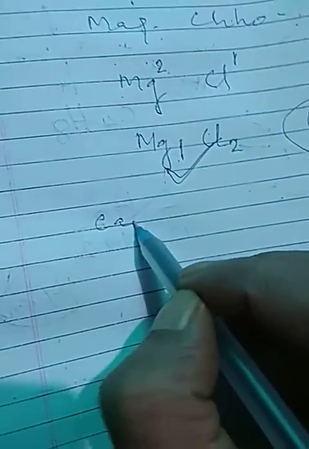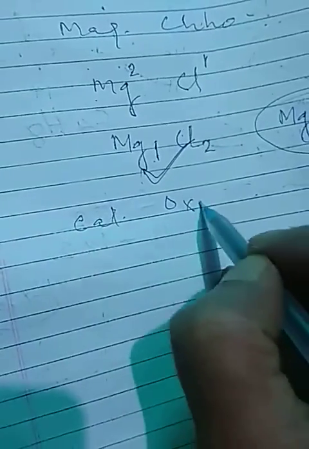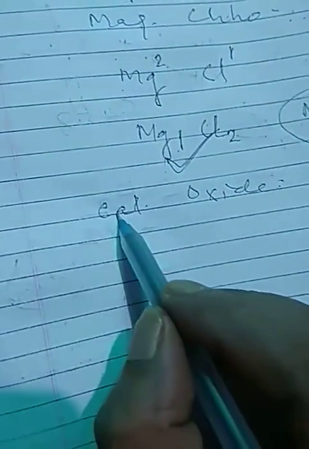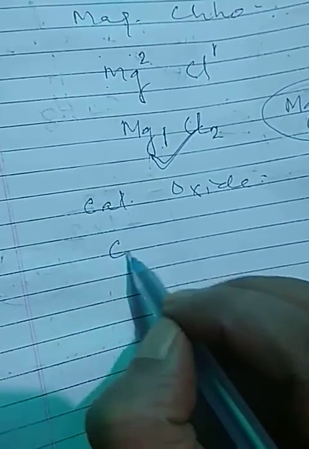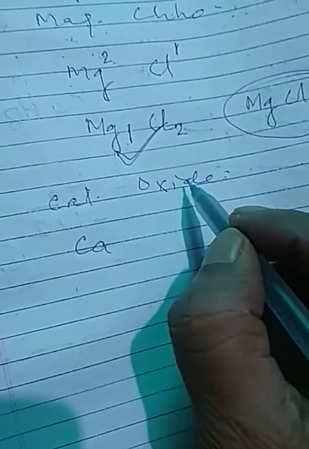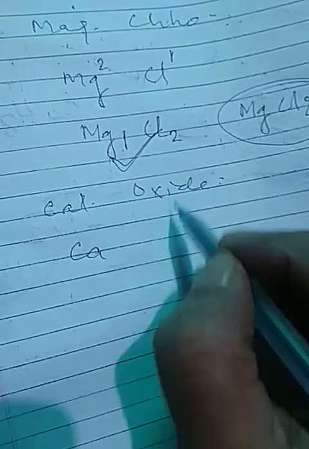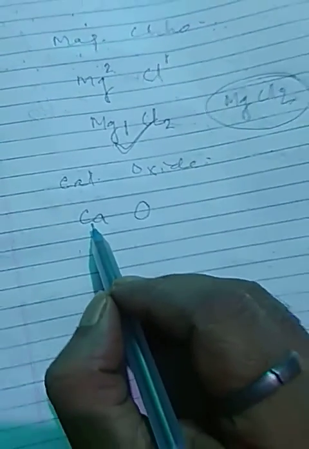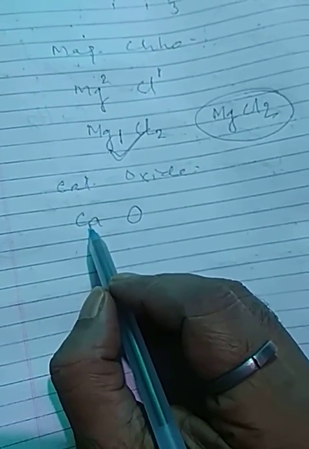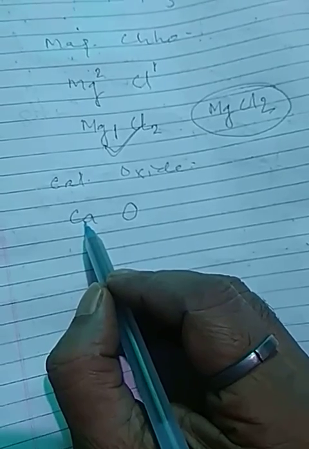Calcium oxide. Now, calcium oxide. What is the symbol of calcium? It is Ca. What is the symbol of oxide? Oxide means oxygen. What is the symbol? O. Now electronic configuration. Atomic number is 20. So the electronic configuration will be 2, 8, 8, 2.